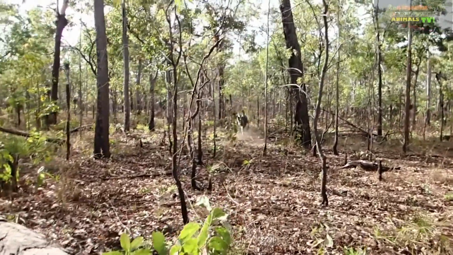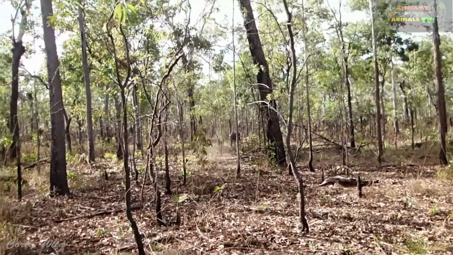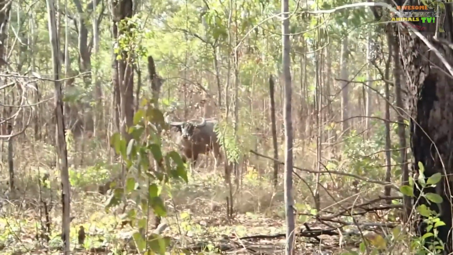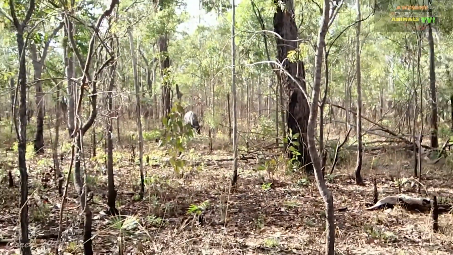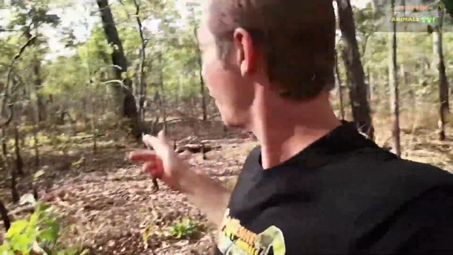Hey big fella, where you going? Come back, say hello. Come on. That's a big buffalo. Oh well, I guess he didn't want to hang around for the camera shot. That might have been the one from Crocodile Dundee.